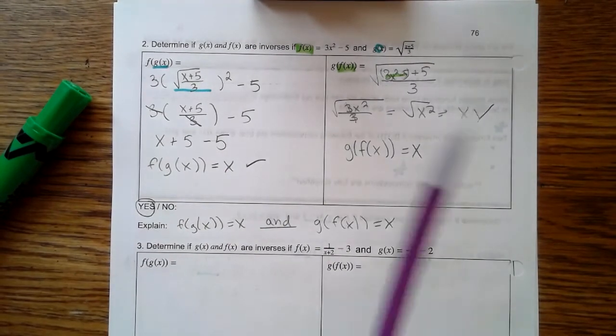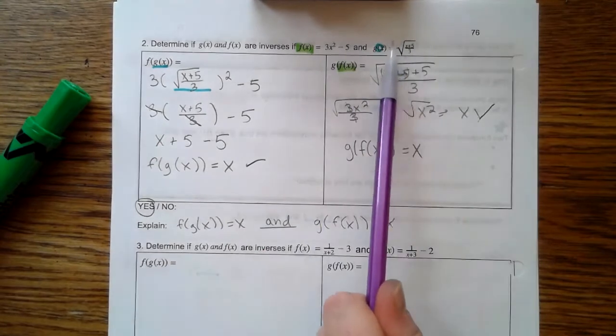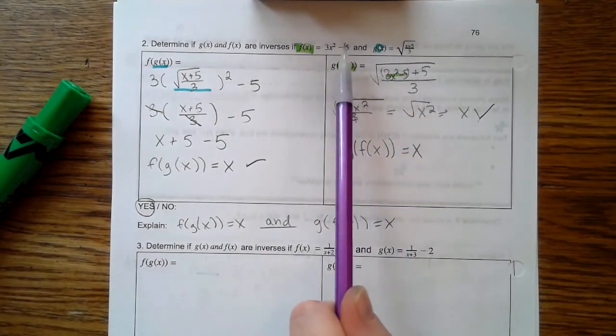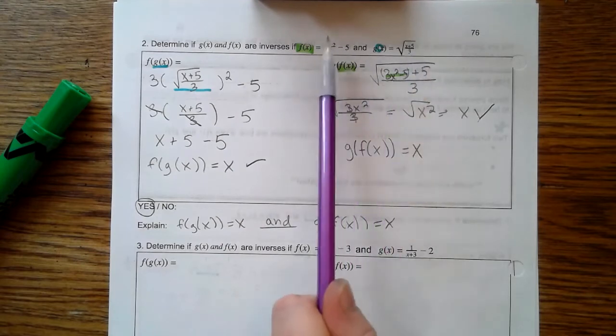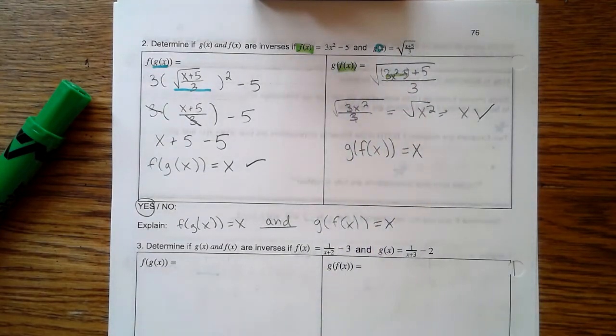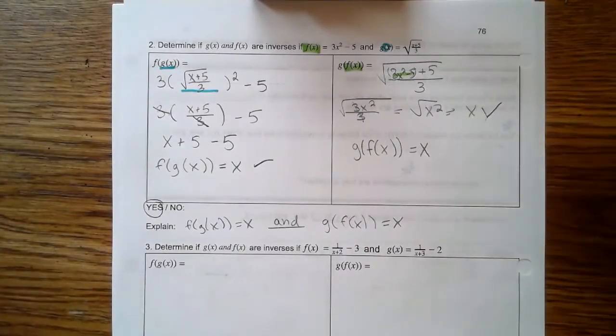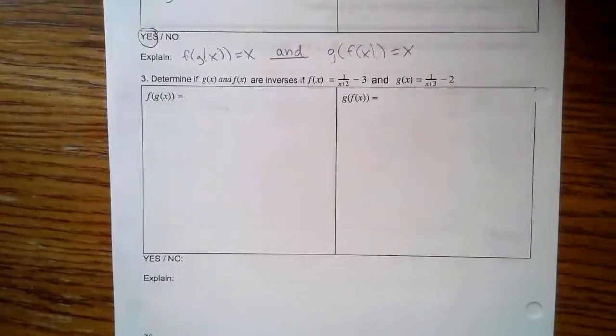And I kind of had that intuition here because all of these were undoing each other. Multiply by 3, dividing by 3, minus 5, add 5, squared, square root. So the more you do these, you kind of get an intuition for them, but it takes a lot of practice. Okay, next problem.